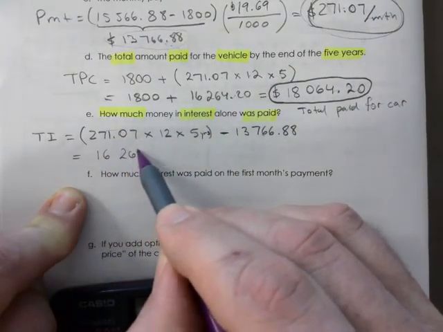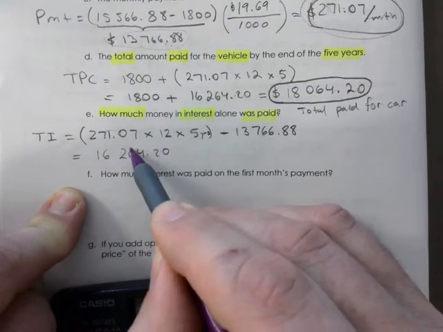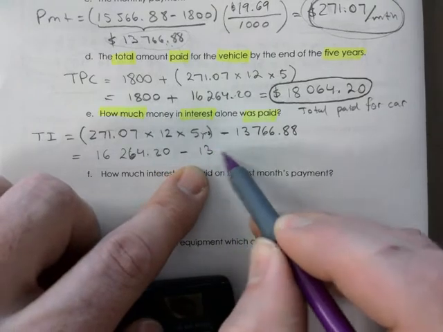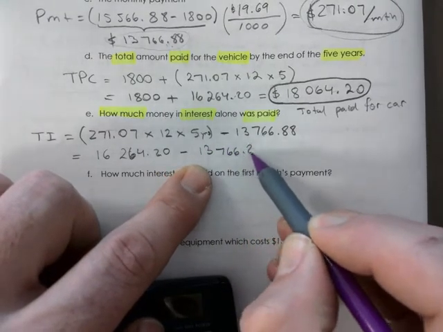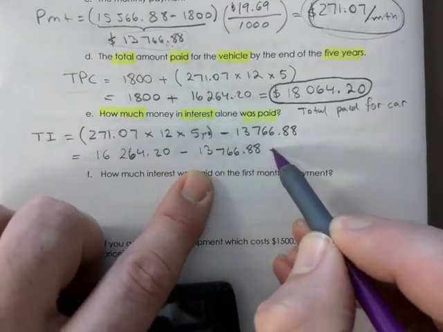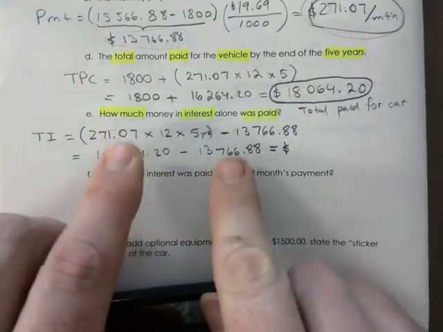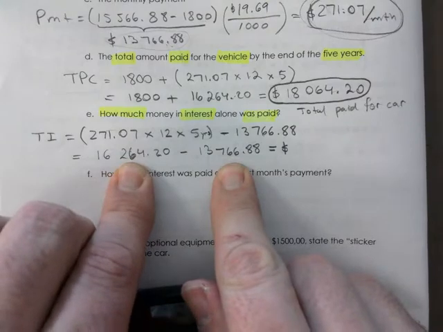So I'm just going to go 16,264.20 minus 13,766.88. I'm going to subtract these two numbers.